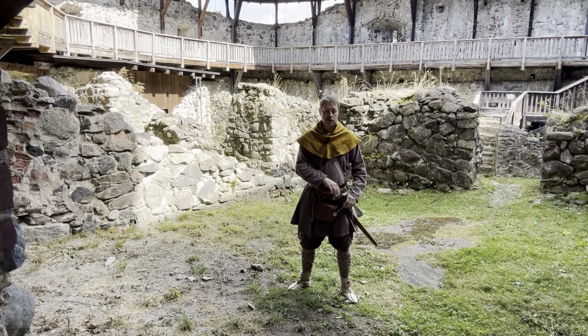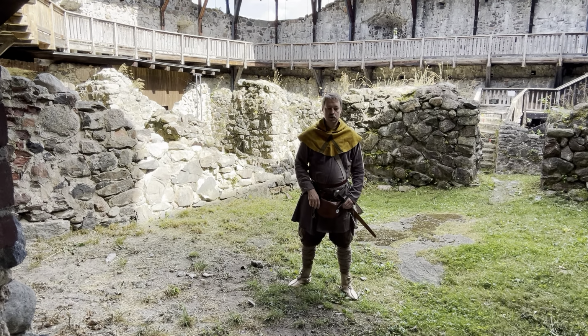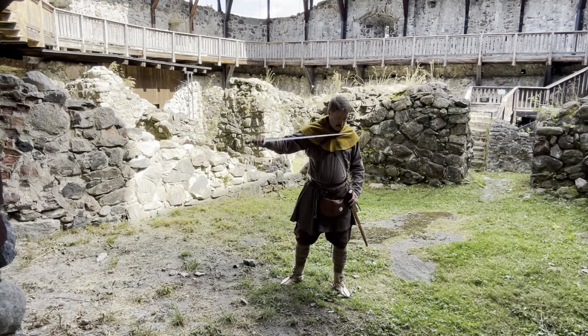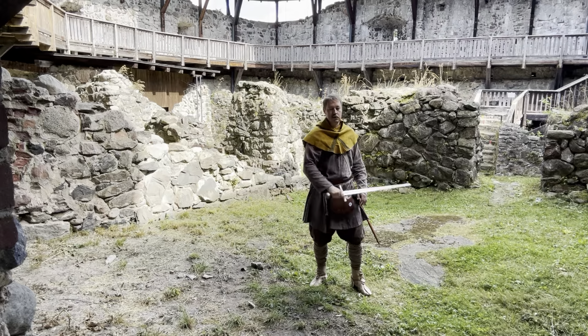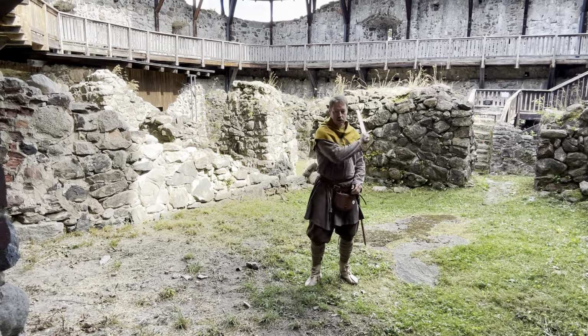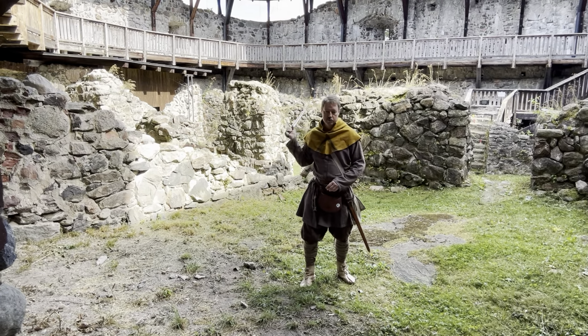Okay, some notes on using the sword. So this is a little bit technical. We're going to be talking about fast and slow strikes today, meaning that you can strike fast or you can strike more slowly. So it's either a fast cut or a slower cut.